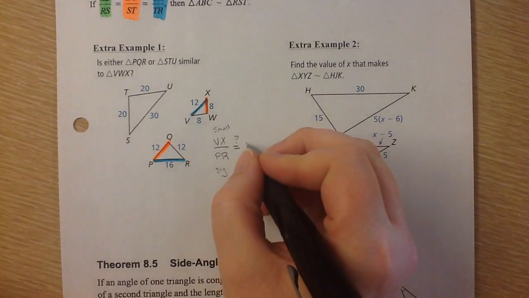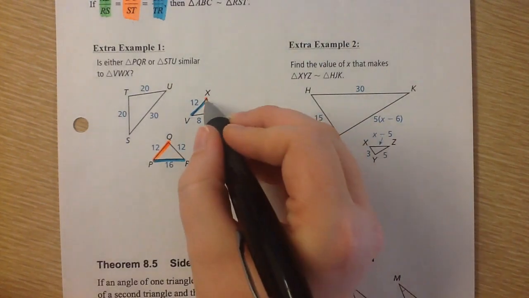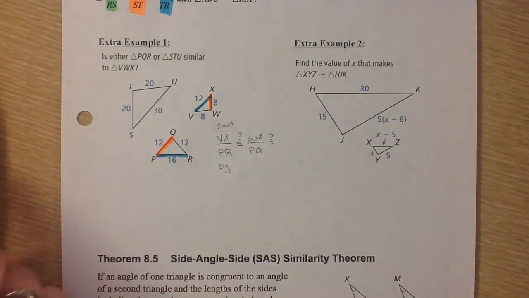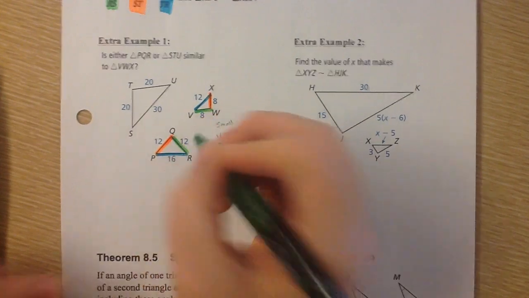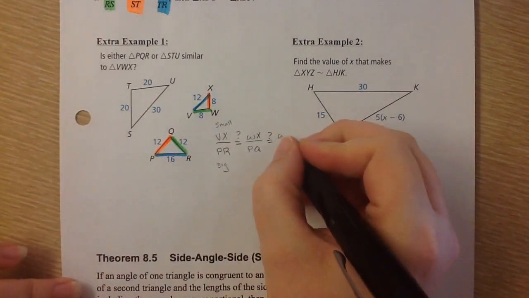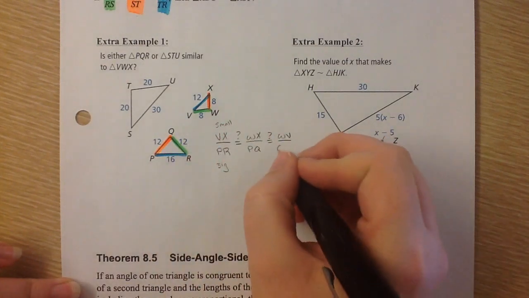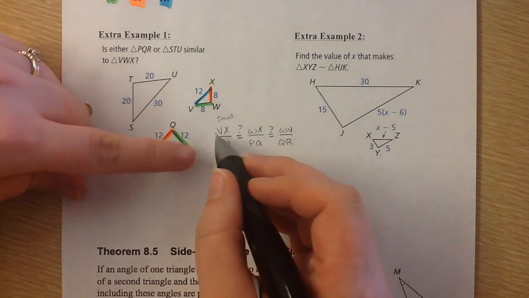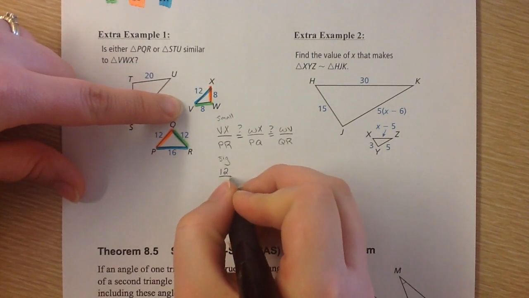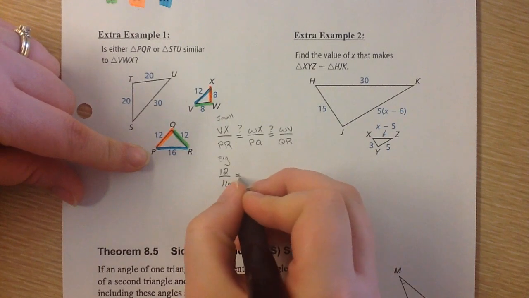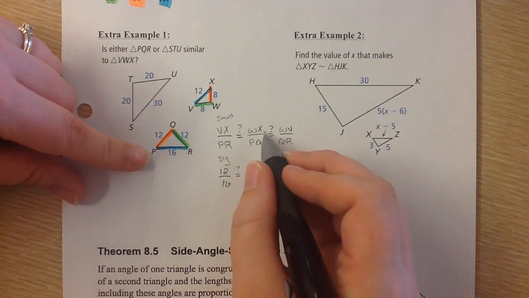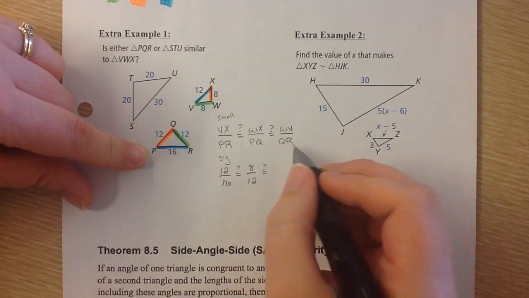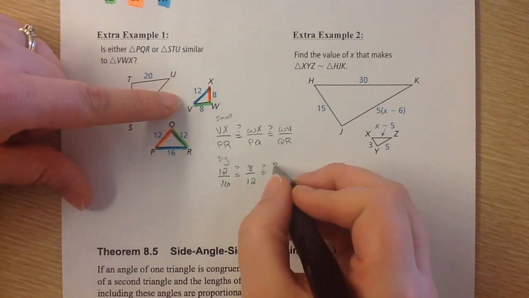Okay, so is that equal to WX over PQ? And does that equal, and then our last side there, that green one, WV over QR? So now I just need to get all of these proportions. So we'll do WX, which is 12, over PR, which is 16. Does that equal, again, question mark, we're not sure it does, WX, which is 8, over PQ, which is 12. And does that equal WV, which is 8, over 12?